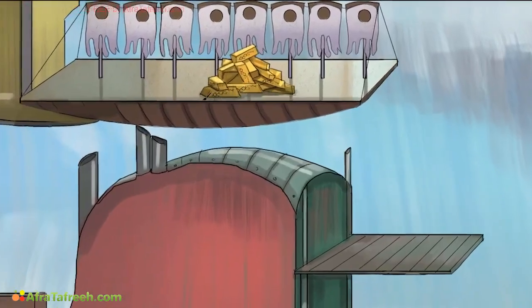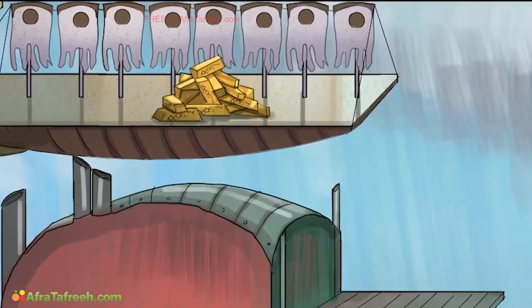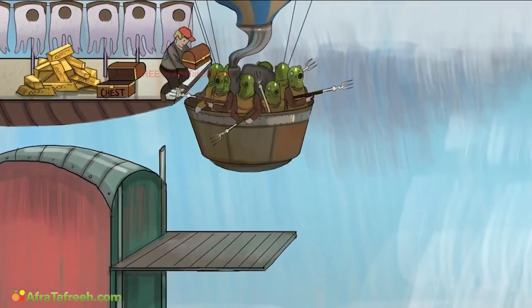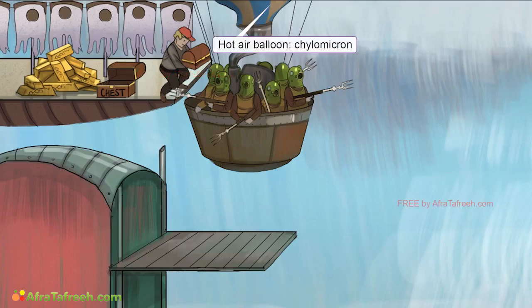Let's focus on cholesterol first. In this chapter, cholesterol molecules will be represented by gold bars imprinted with their molecular structure. As you'll soon see, these cholesterol ingots are the main cargo getting transported throughout the circulatory shipping network. After being absorbed from the GI tract, free cholesterol is packaged into a lipoprotein called a chylomicron, represented by the hot air balloon here, ready to transport the cholesterol cargo into the circulation.